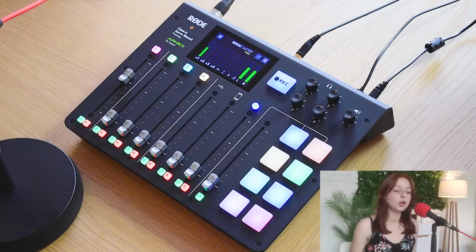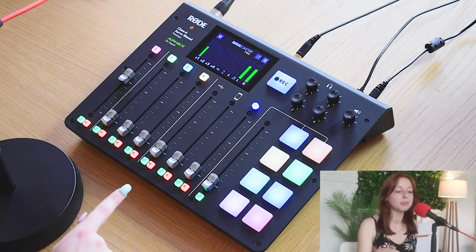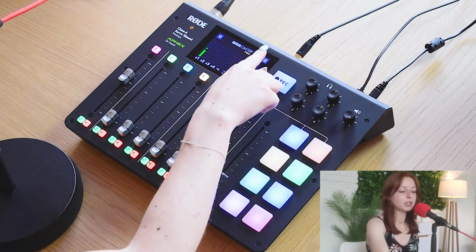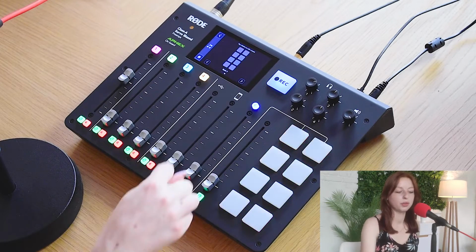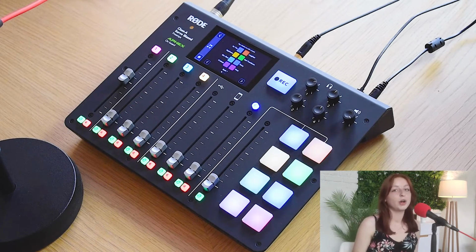So as I mentioned earlier, there's also 8 configurable pads that actually have 3 layers to them, which gives you 24 different sounds in total. So what you can do is you can either set them up directly via the RODECaster. So if we click on music here, you can see 1, 2, 3, or you can download the app directly onto your computer to set up and configure your pads from there.